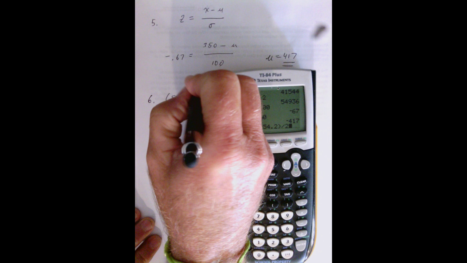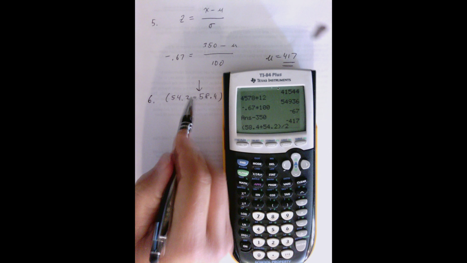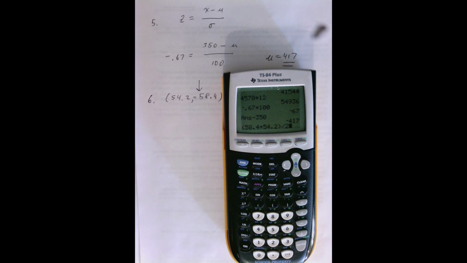Because remember, we take the margin of error to get the right side, and subtract the margin of error to get the left side. So the value that's in the center is going to be the point estimate, which in this case is the mean. So we add the margin of error to get to 58.4, and subtract the margin of error to get to 54.2. So guys, the mean is going to be 56.3.